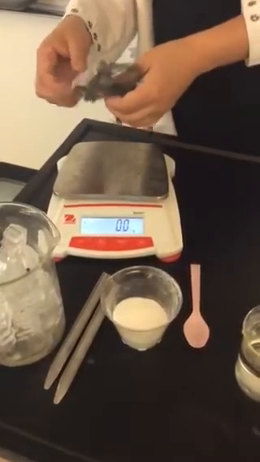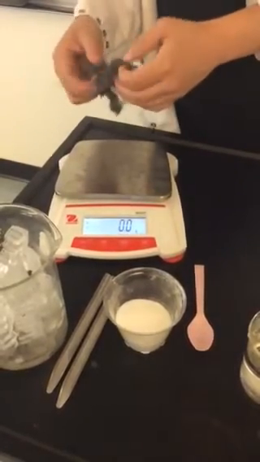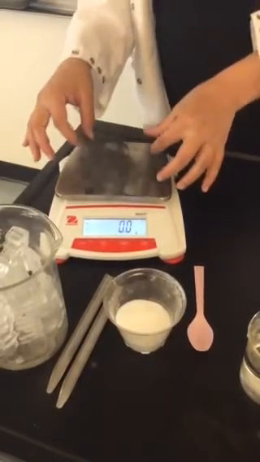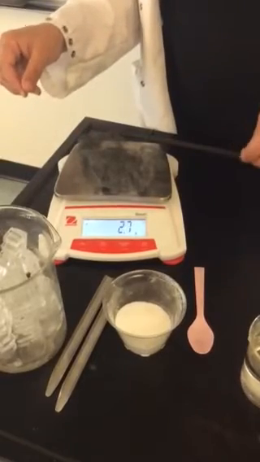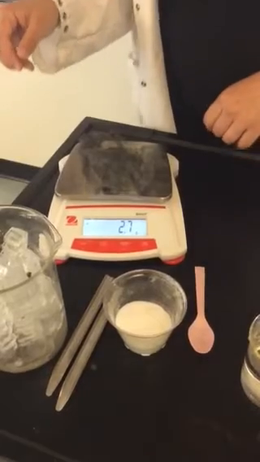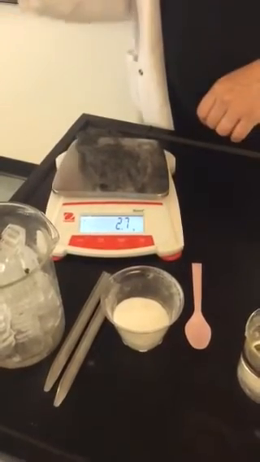What do you think will have happened? Will the mass go down? Will the mass go up? Or will the mass stay the same? Placing the same steel wool back on the scale. We have a mass of 2.7 grams.